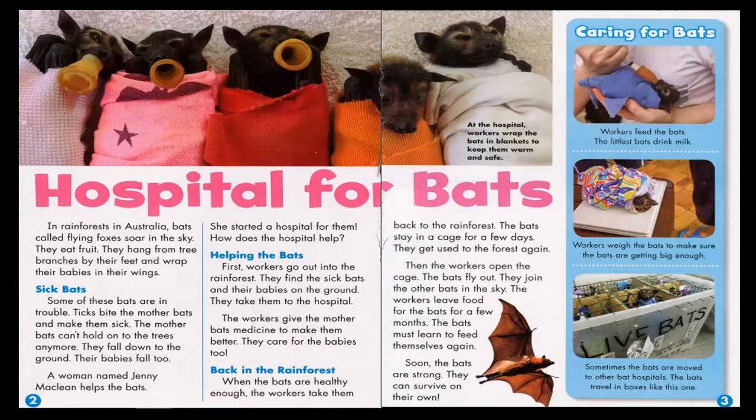And then the third picture, that sometimes the bats are moved to the other bat hospitals. Bats travel in boxes like this one. It looks like a big crate, and in that crate they have individual cardboard boxes to house the baby bat.